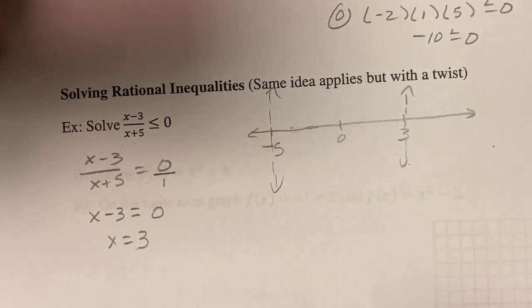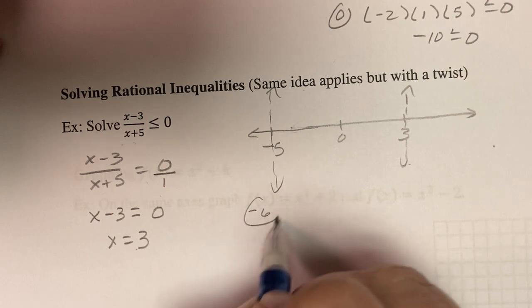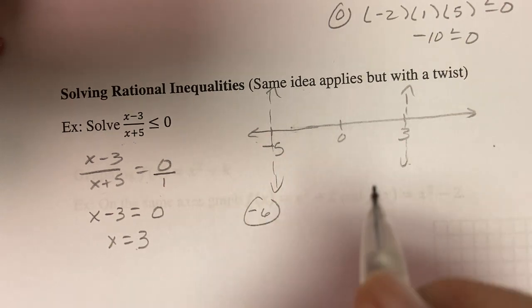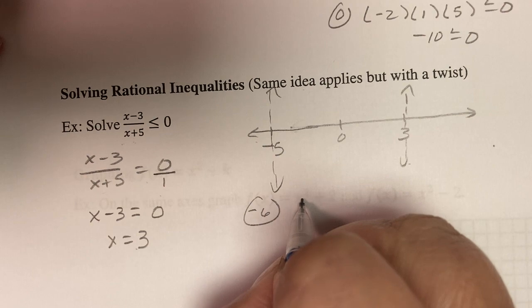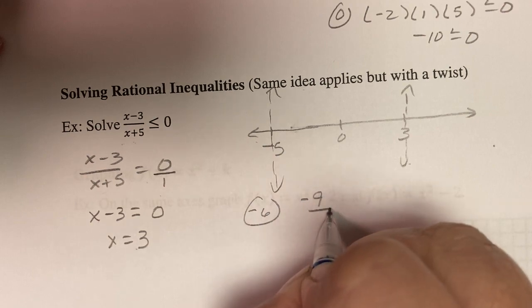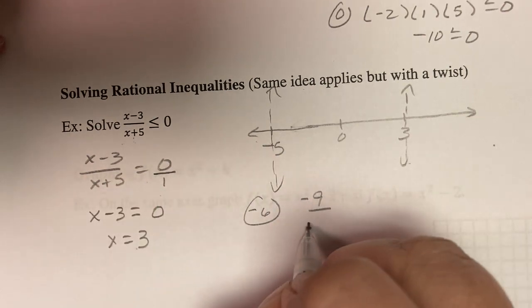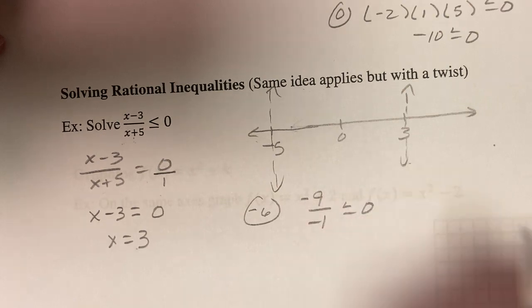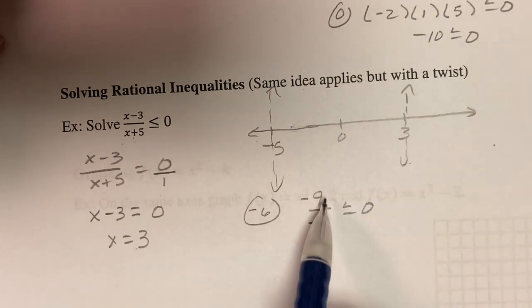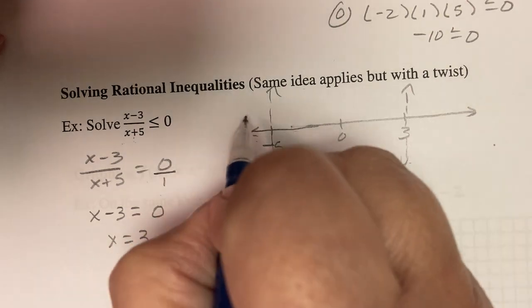So now we just do the same thing. So let's plug in a -6 from this region. So -6 minus 3 is -9 over -6 plus 5 is -1. Is that greater than or equal to 0? It is not, because this is 9.